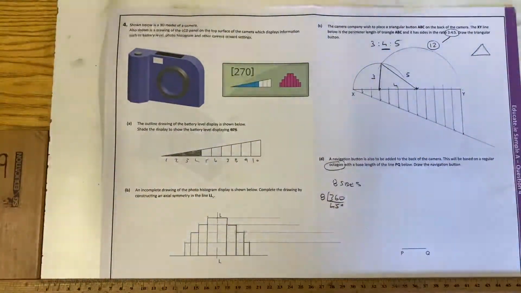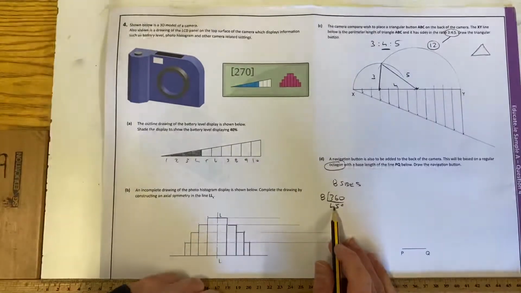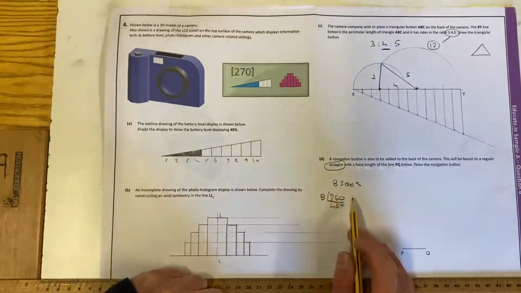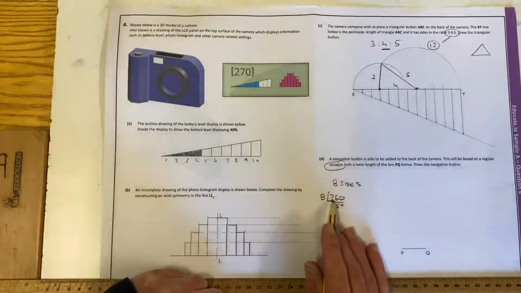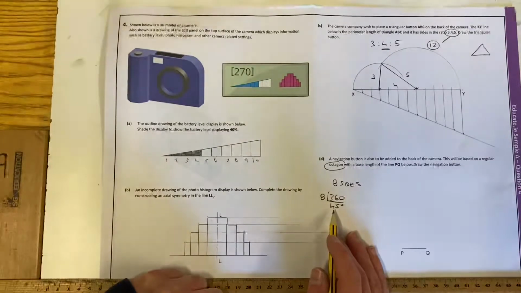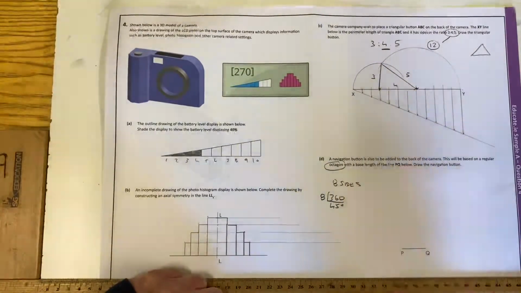So 45 degrees, once again, we got that because there's 8 sides in an octagon. An octagon can fit inside a circle. Circles made at 360 degrees, so 360 divided by 8, and that gives us our 45 degrees, and we already have the length of our side, PQ.